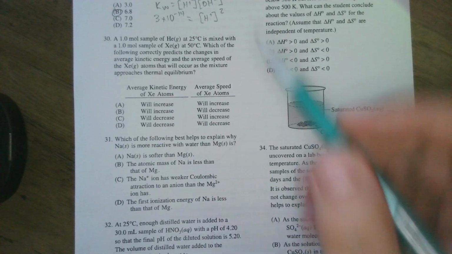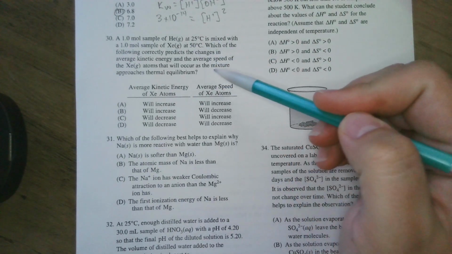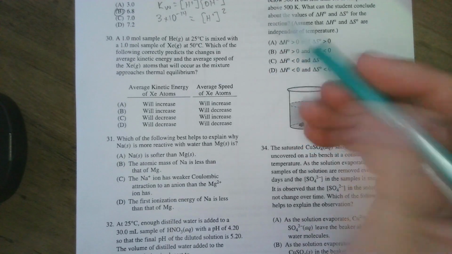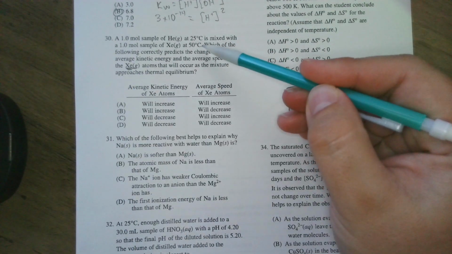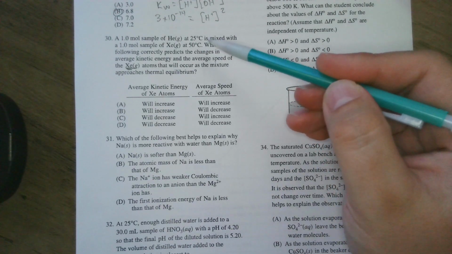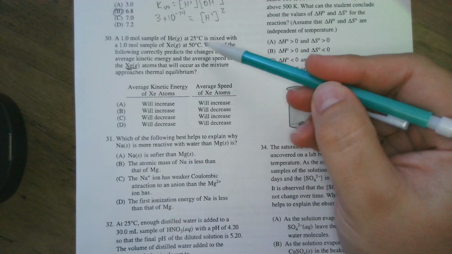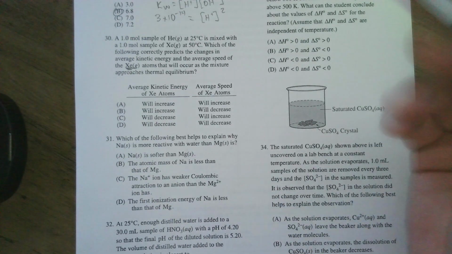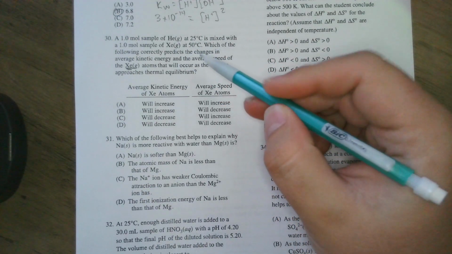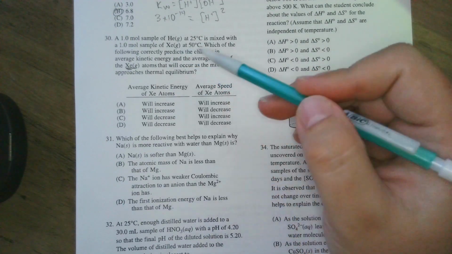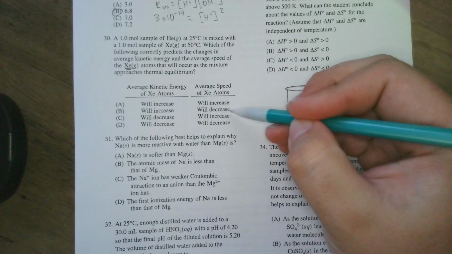Okay, so basically, thermal equilibrium means things are reaching the same temperature. Looking at the xenon atom specifically, which started at 50. As these two things mix together, they'll eventually reach an average temperature somewhere in between. Maybe it'll be 30 or 40, but xenon's temperature will go down. As the temperature of the xenon particles decreases, their average speed will also decrease.